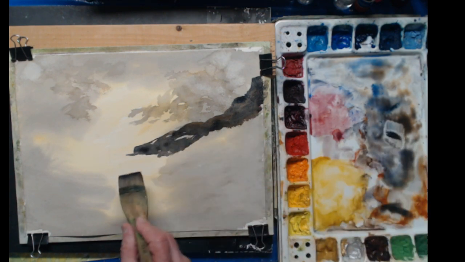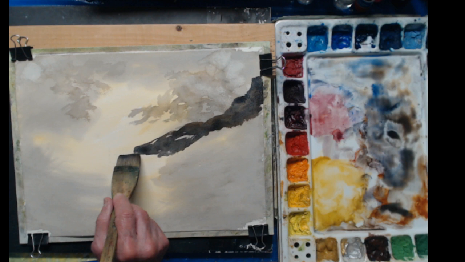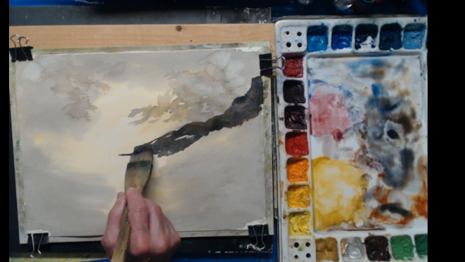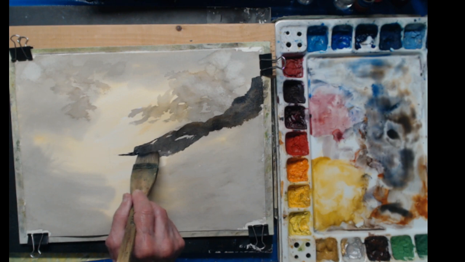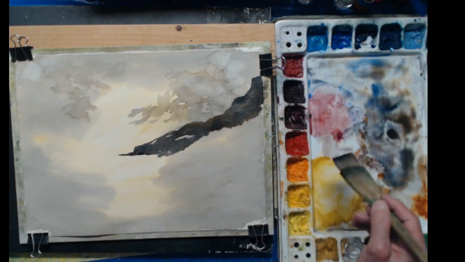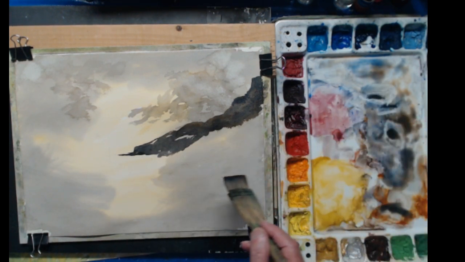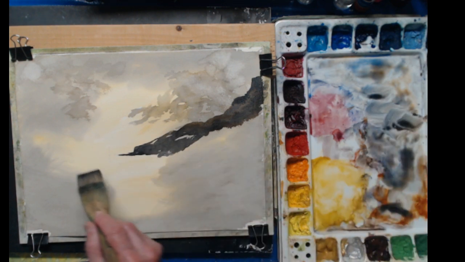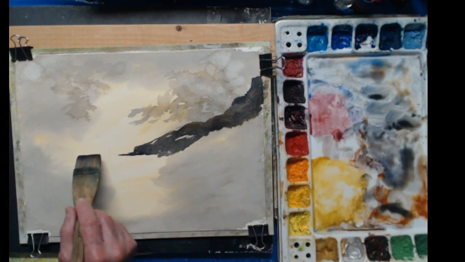And right across here is a little bit of the landscape. I'll put a little peak across there. That's part of the land. And on the other side is another mountain over here, so I'm going to start here.